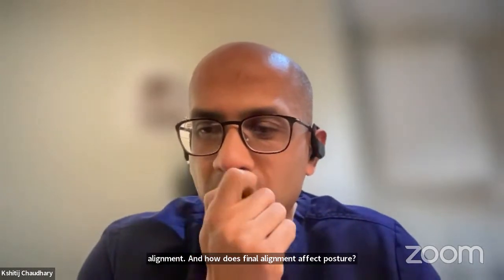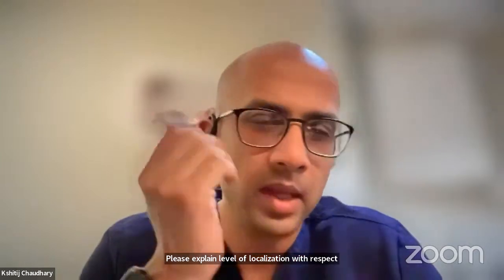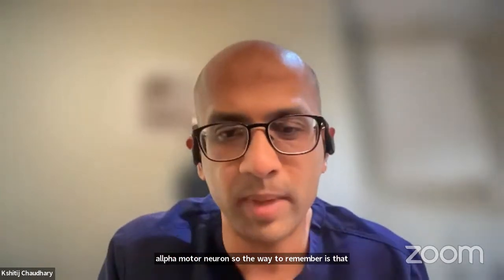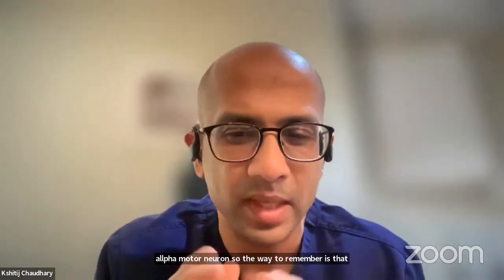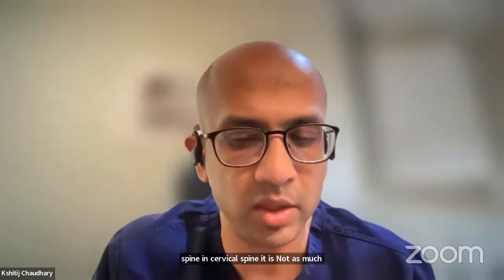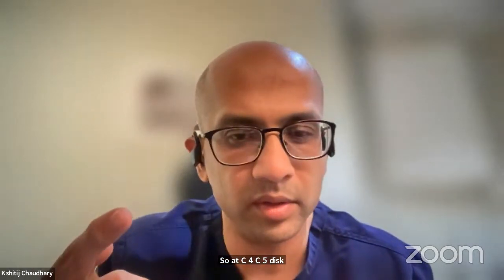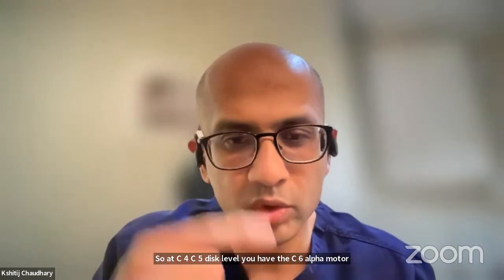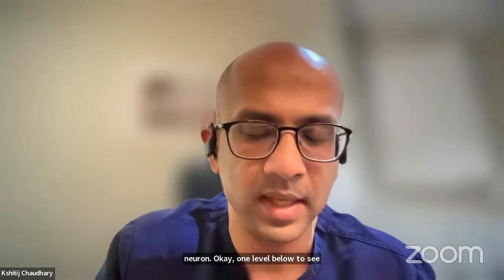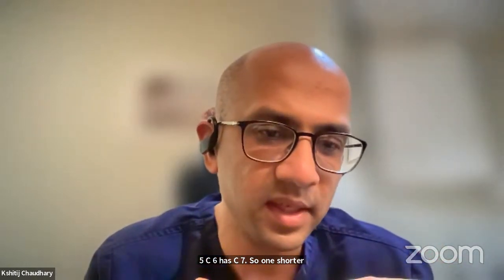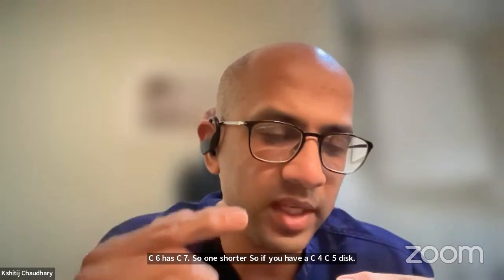Please explain level of localization with respect to alpha motor neuron. So the way to remember is that first remember that the spinal cord is shorter than the spine. In cervical spine, it is not as much shorter as it would be in the thoracic spine. So at C4, C5 disc level, you have the C6 alpha motor neuron. Okay, one level below. So C4, C5 has C6. C5, C6 has C7. So one shorter. So if you have a C4, C5 disc, then C6 alpha motor neuron is at the disc level.